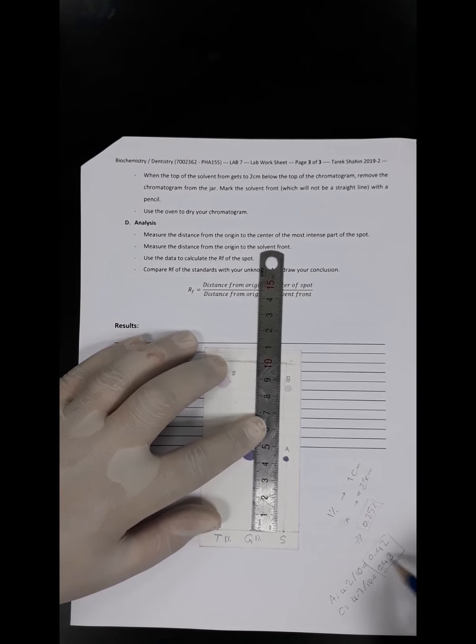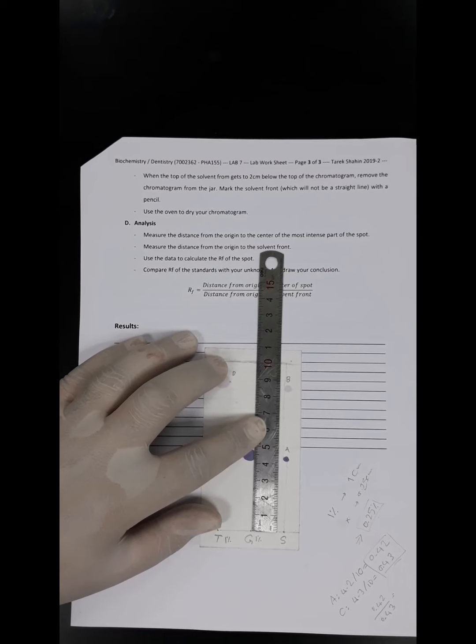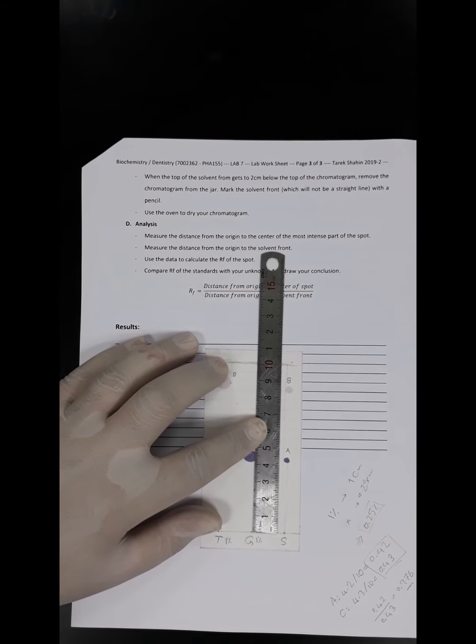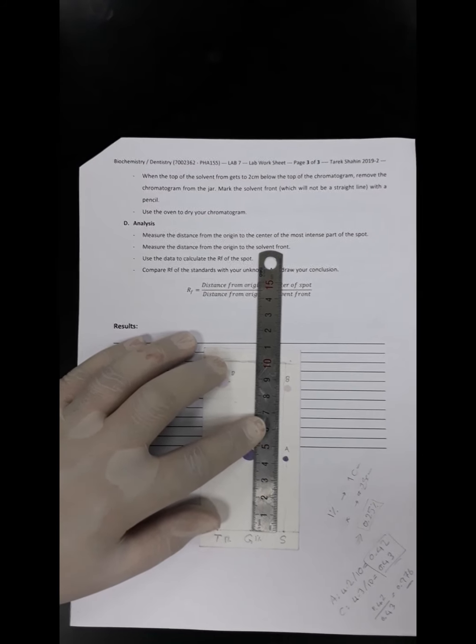If we divide them, 0.42 divided by 0.43, it will equal 0.976. This number is very close to 1. So we will say that spot A and spot C are identical to each other.